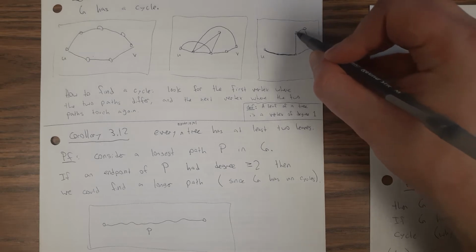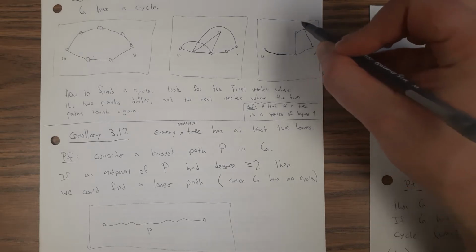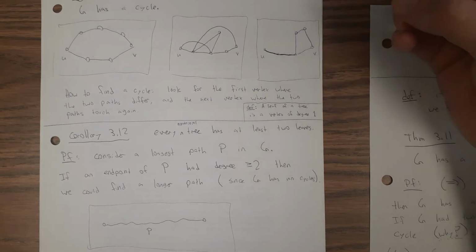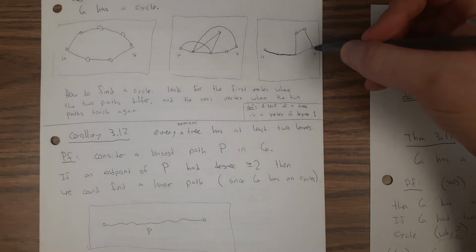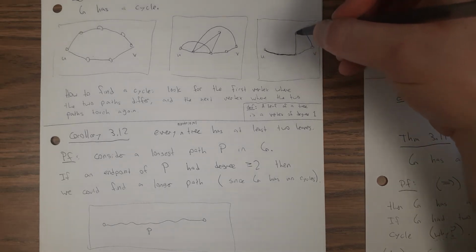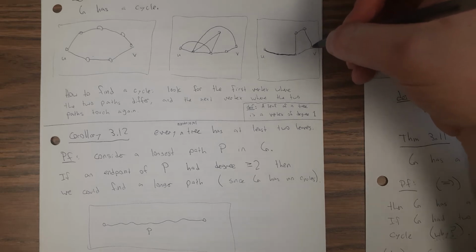So I look at that, and then I know that the second path has to come back and touch the first path eventually because they both end at V. So even though the second path has gone somewhere else that's off of the first path, if I just keep following the second path, I know that it will end up back on the first path.